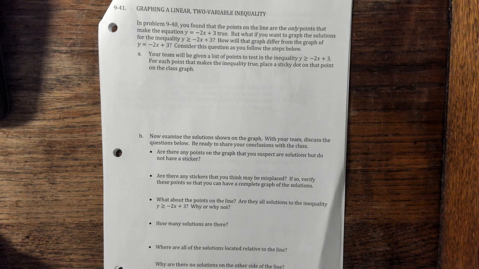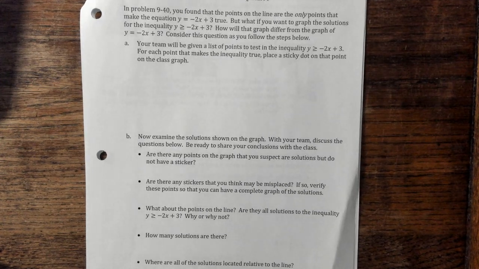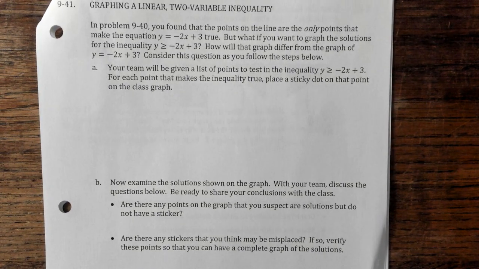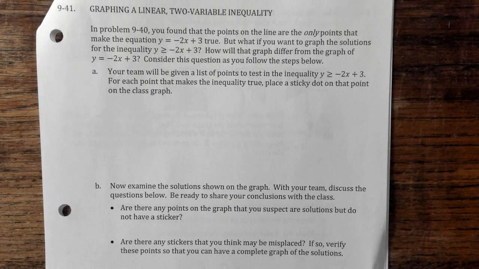Hello again. So let's zoom in so you can see clearly. I think that's enough, and then I can go down a little bit. We are now in problem 41.